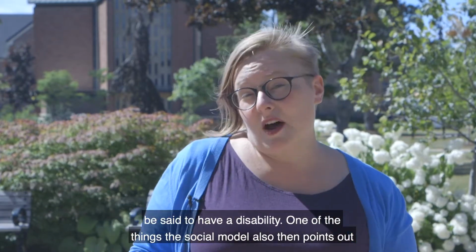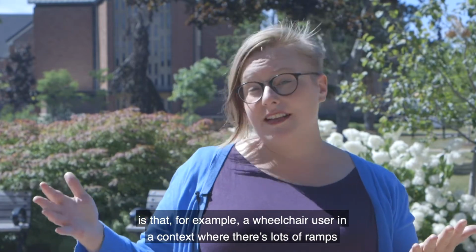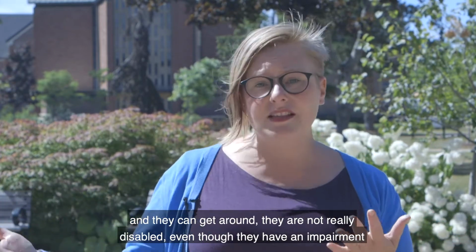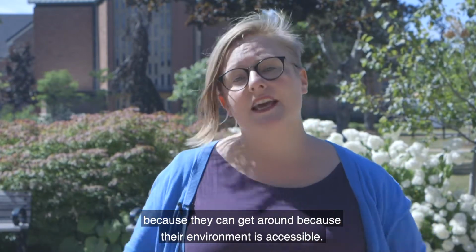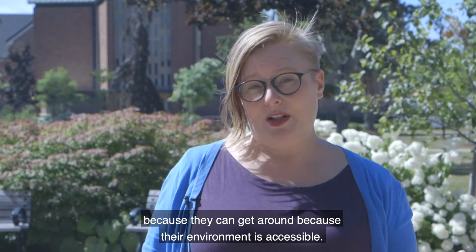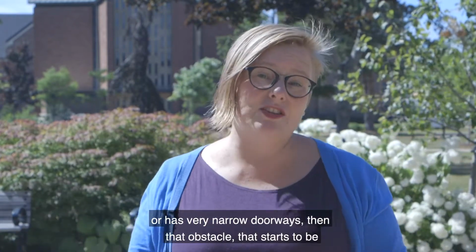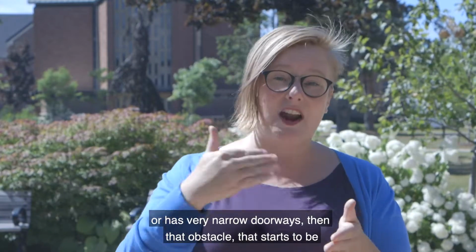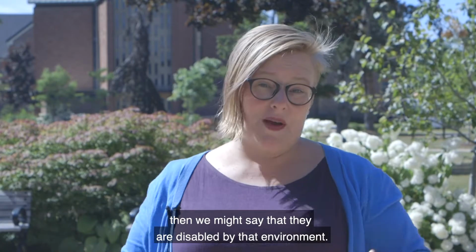One of the things the social model then also points out is that, for example, a wheelchair user, in a context where there's lots of ramps and they can get around, they're not really disabled even though they have an impairment because they can get around, because their environment is accessible. If they're in an environment that has very few ramps or just expects stairs or has very narrow doorways, then that obstacle starts to be, then we might say that they're disabled by that environment.